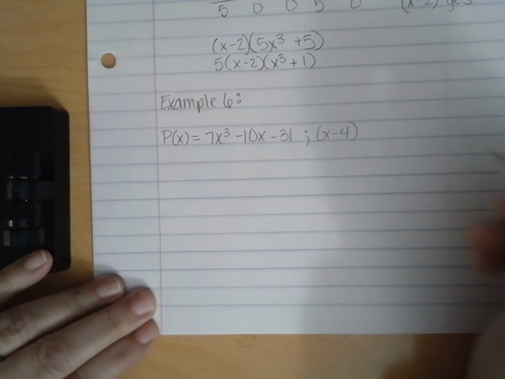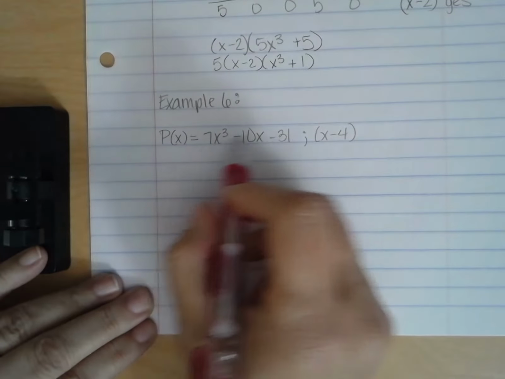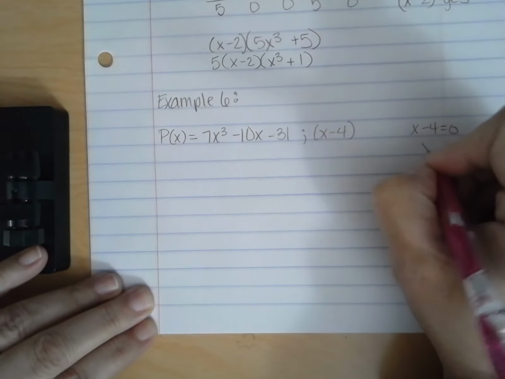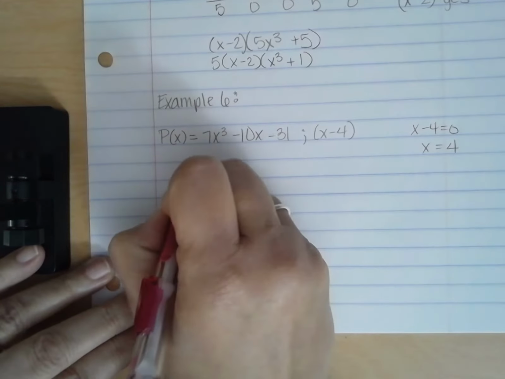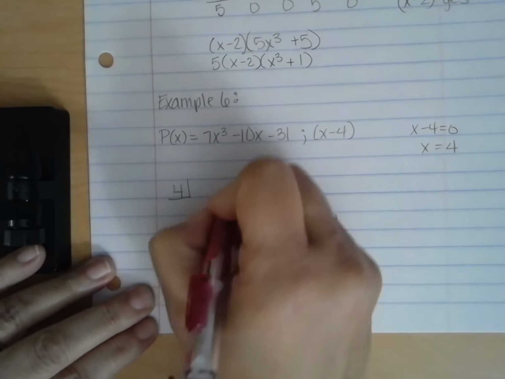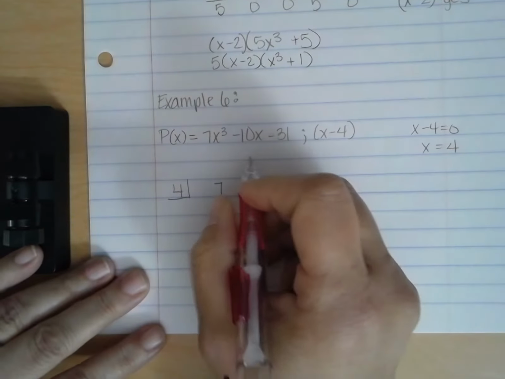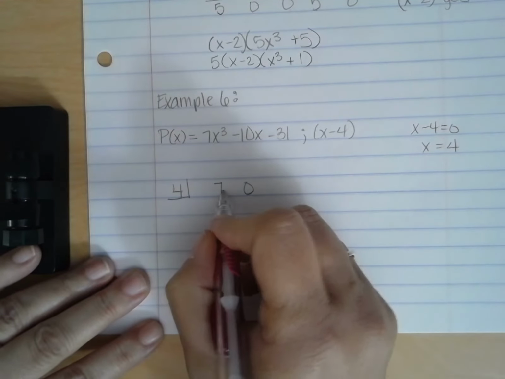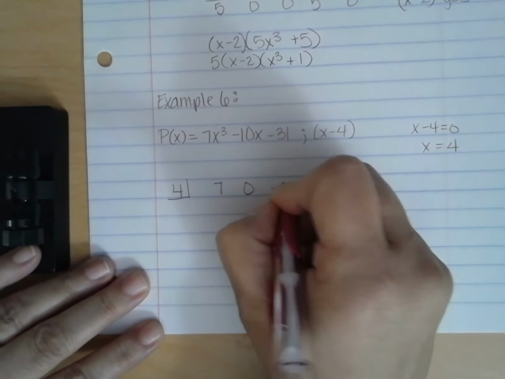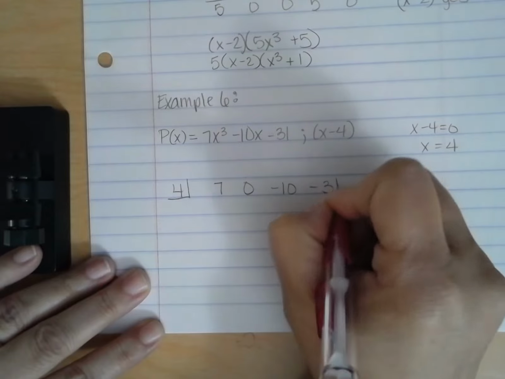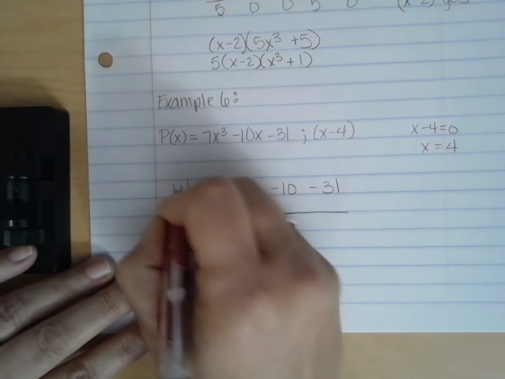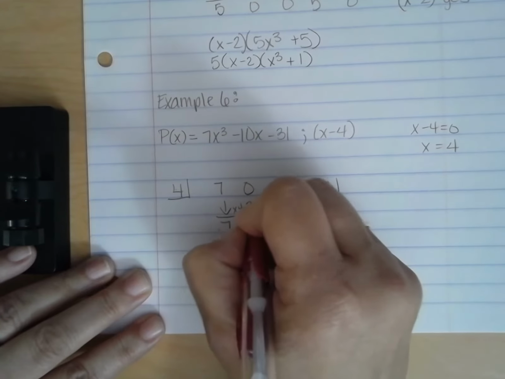Okay, so one more time we're going to check to see if x minus 4 is a factor of this equation. X minus 4 equals 0. X equals 4, so we're dividing by 4, and we want to write down all of our coefficients. Remember to add in any that we need. So we had x cubed, x squared, x, and then our constant. Bring down our 7. 7 times 4 is 28.